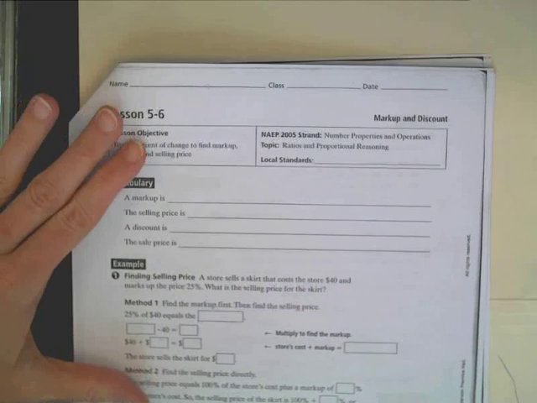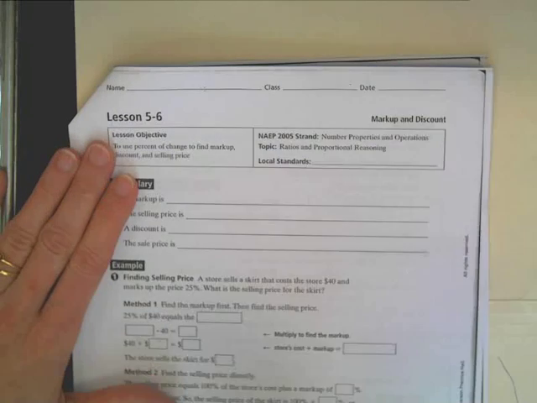Our objective is to use percent of change to find markup, discount, and selling price. We do have several vocabulary terms in this section, so let's get started on those.